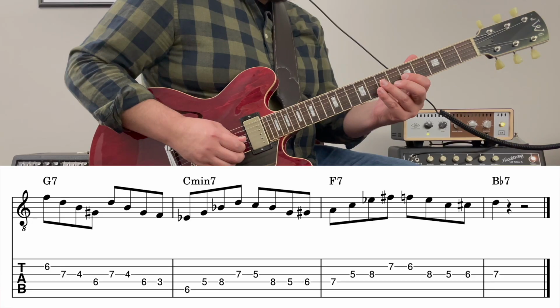For this next approach, we're going to look at a couple of arpeggio substitutions we can use. So instead of playing straight dominant 7th arpeggios over the dominant chords, we're going to use diminished 7th arpeggios to give us a dominant 7 flat 9 sound. And for the 2 minor chord, we're going to use a major 7th arpeggio built off the relative major.